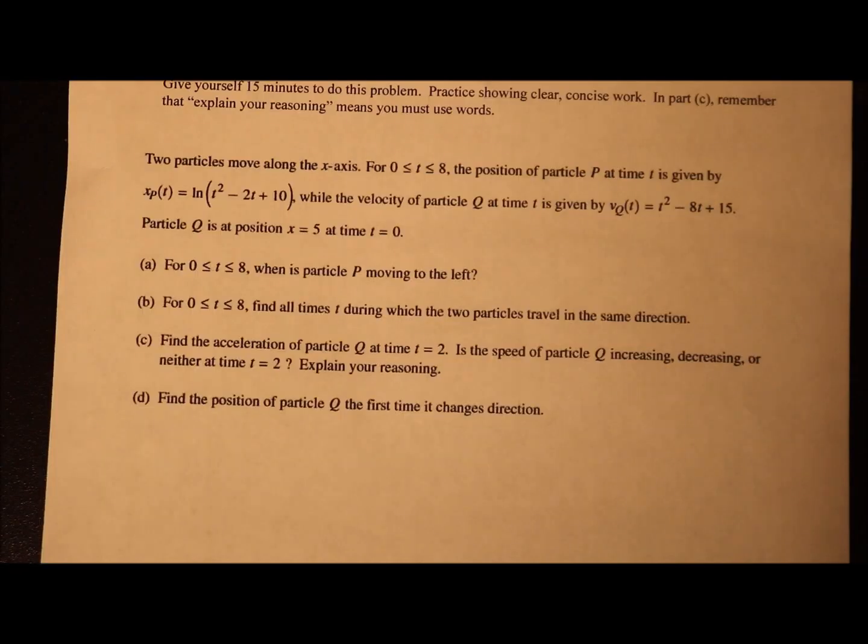Two particles move along the x-axis. For 0 ≤ t ≤ 8, the position of particle p at time t is given by x_p(t) = ln(t² − 2t + 10), while the velocity of particle q at time t is given by v_q(t) = t² − 8t + 15. Particle q is at position x = 5 at time t = 0.